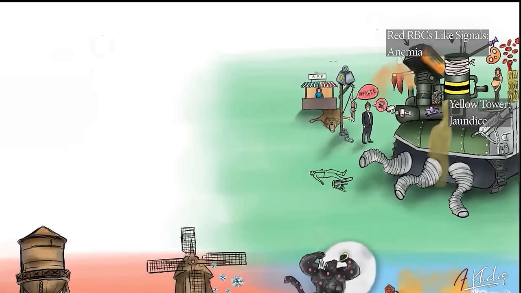Now, this anemia is represented by these red signals that suspiciously look like RBCs. And for the jaundice, we give yellow paint to the posterior part of this machine. Now, if the patient is anemic, he's going to come with the complaints of palpitations, shortness of breath, fatigue, headache, and so on. And if the patient is with jaundice, ask about ascites, appetite, lymphadenopathy, fever, rigors, and pain in right hypochondrium.